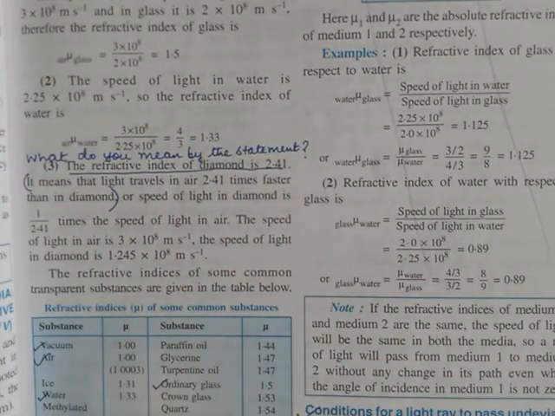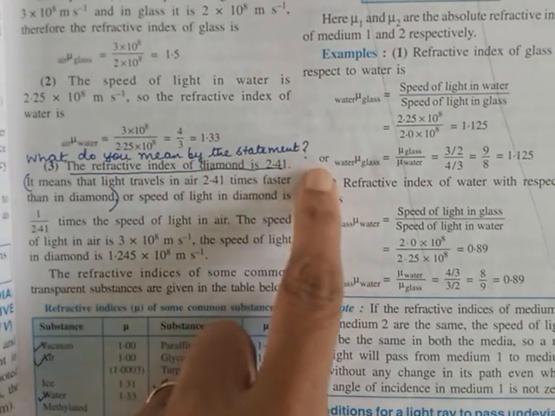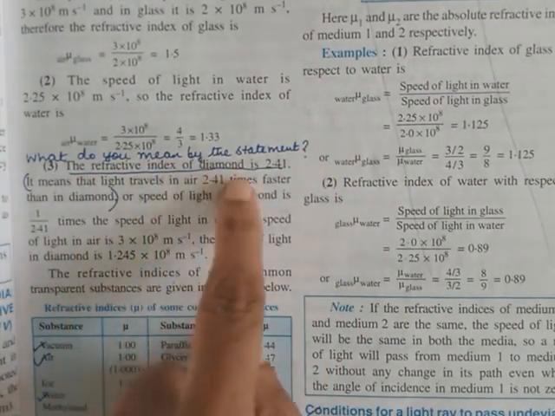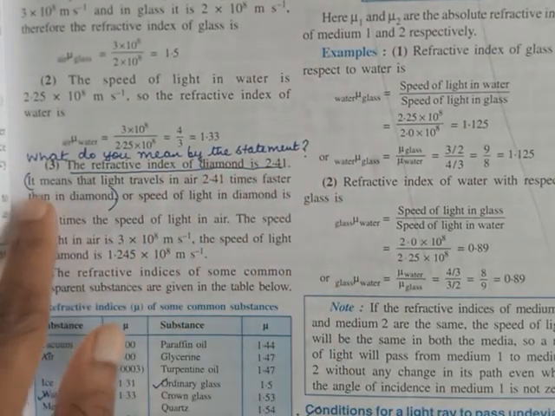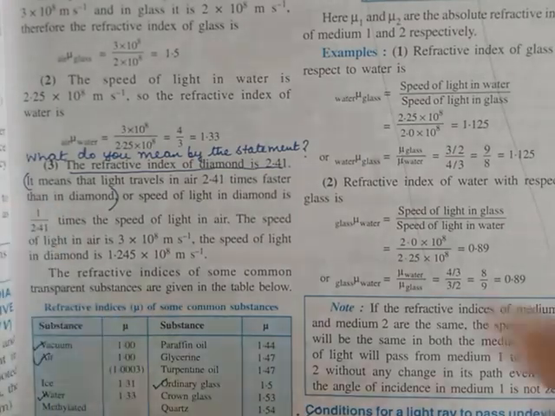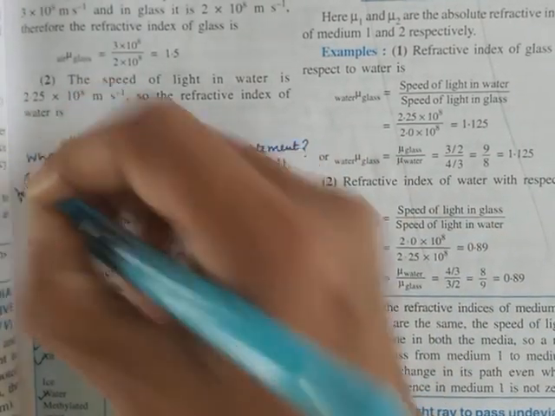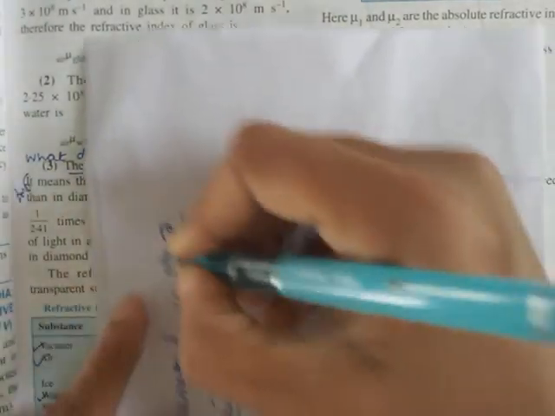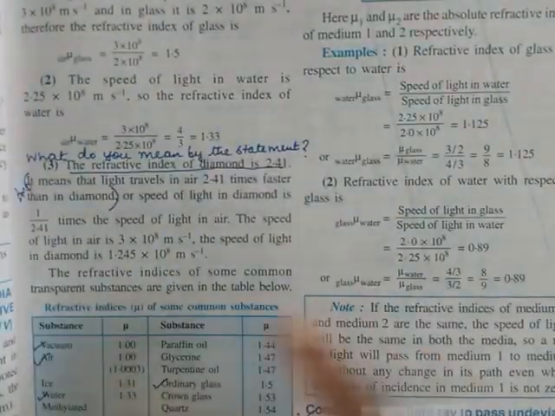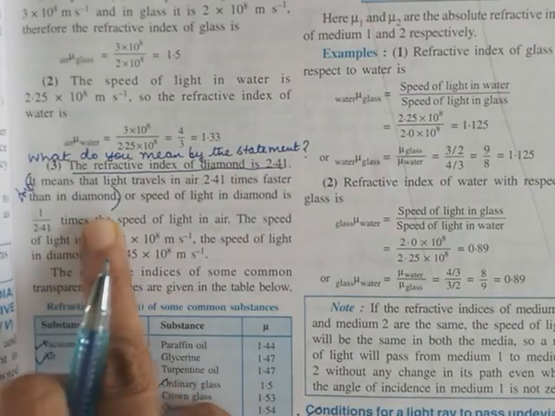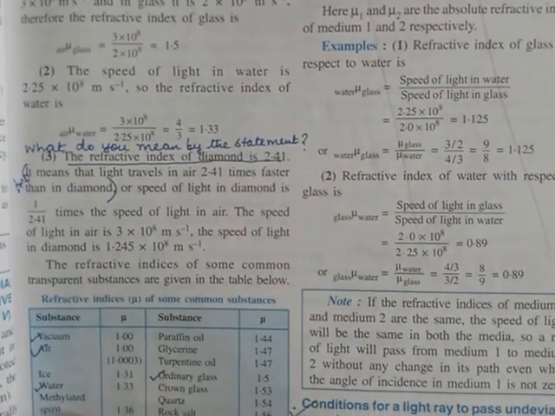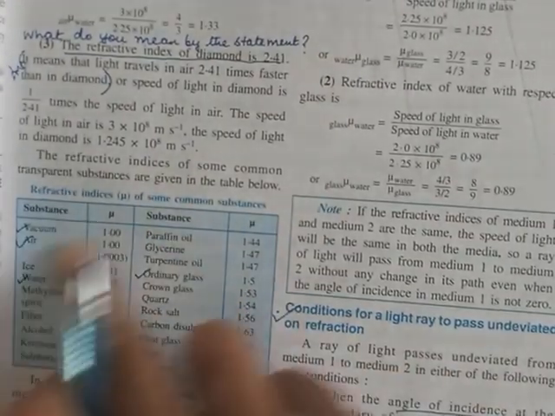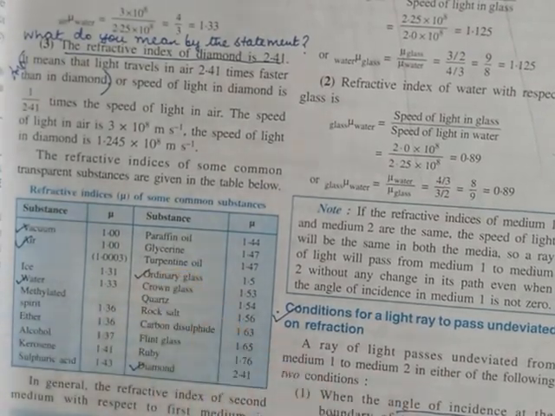I want you to write it like this. What do you mean by the statement, the refractive index of diamond is 2.41? The answer will be: it means that light travels in air 2.41 times, sorry, it's not 2.7 children, it was 2.4 times faster than that in diamond. Like this they can ask you, giving any of these values. I hope you have understood clearly so far.